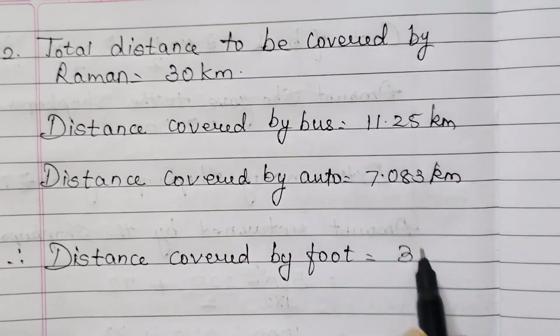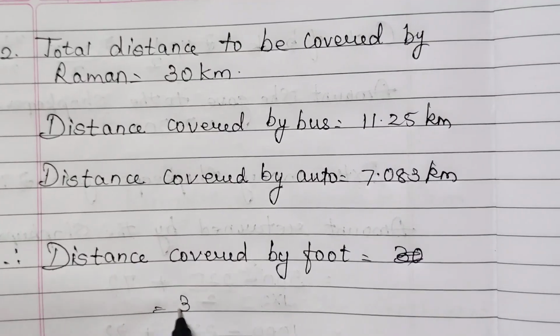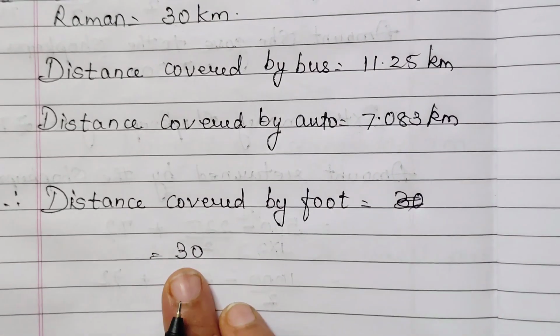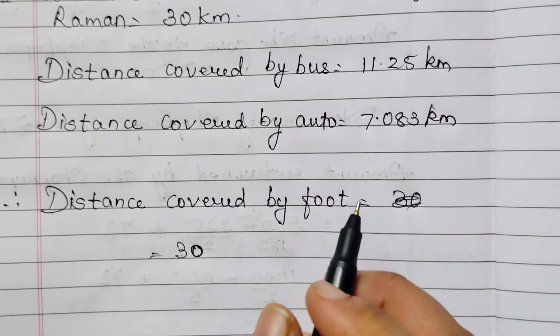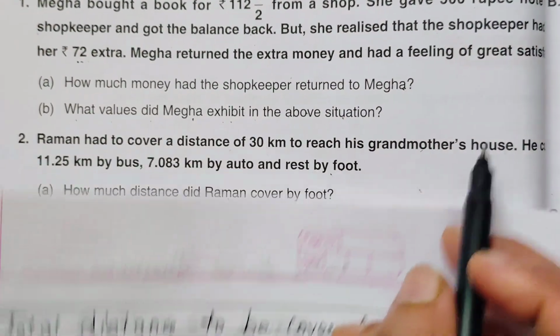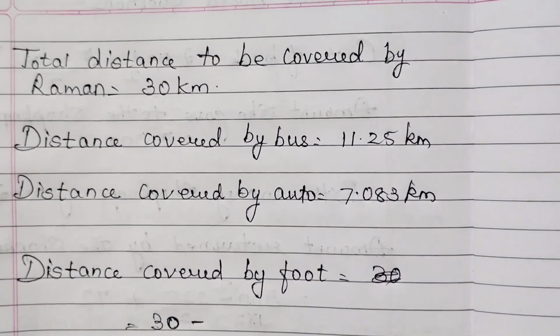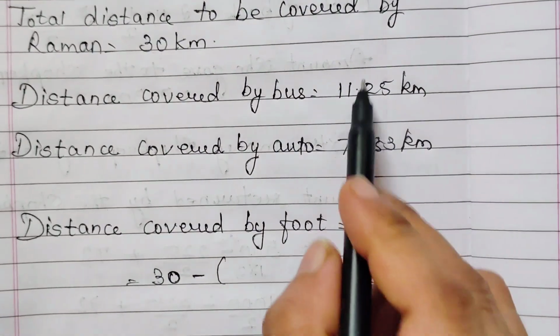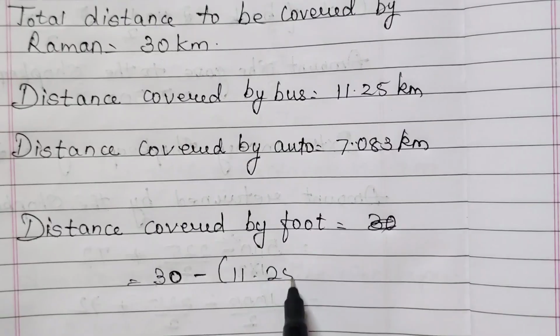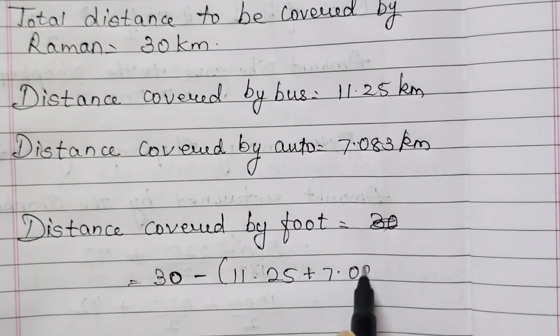So total is 30 km. We will write here, 30 km he has to travel to reach his grandmother's house. From that we will subtract what he has already traveled. So we are going to add 11.25 plus 7.083.